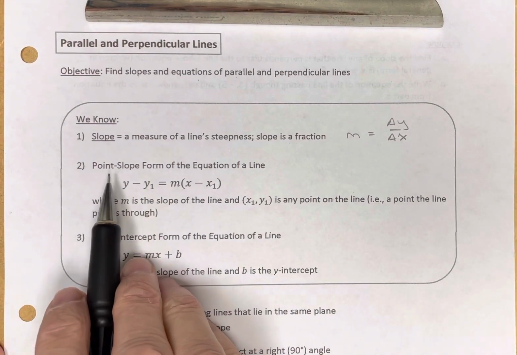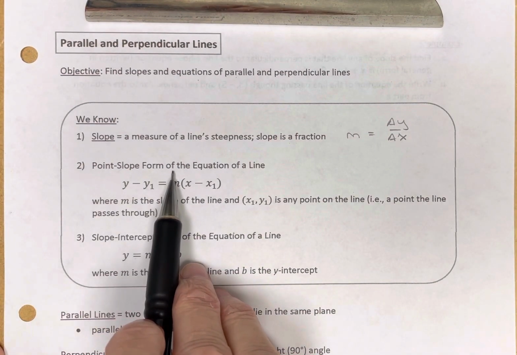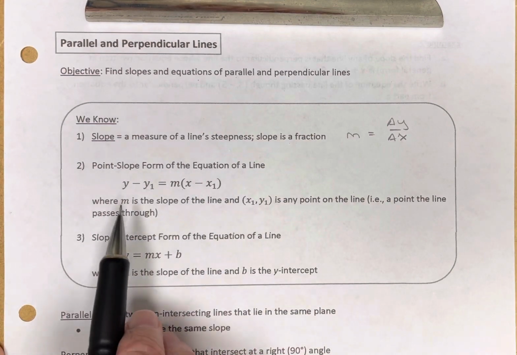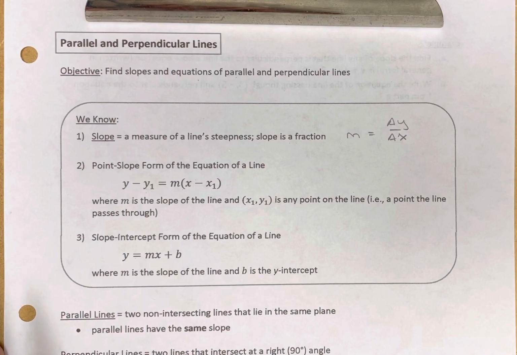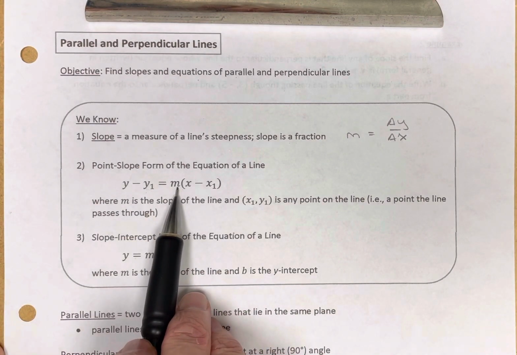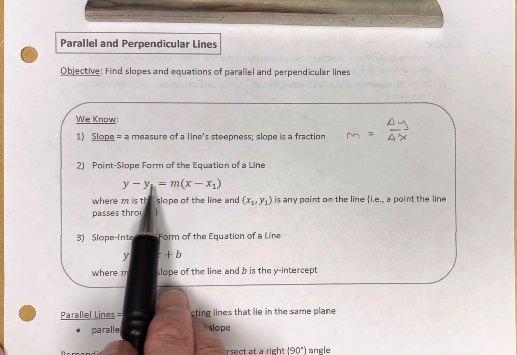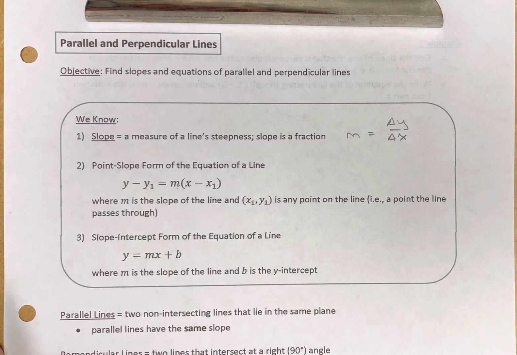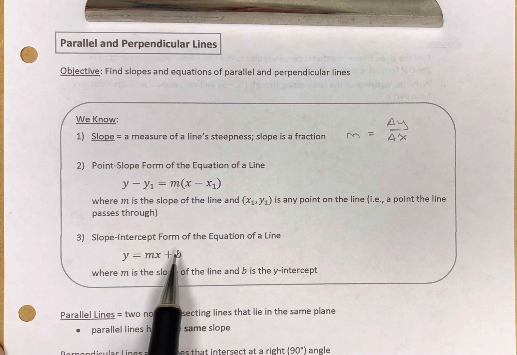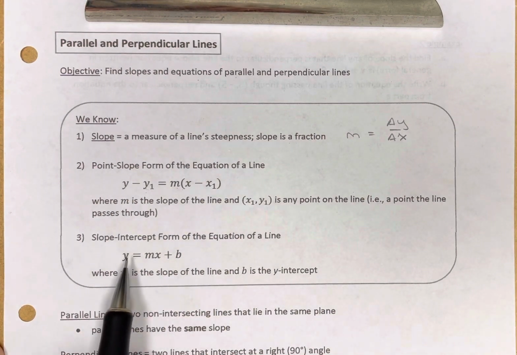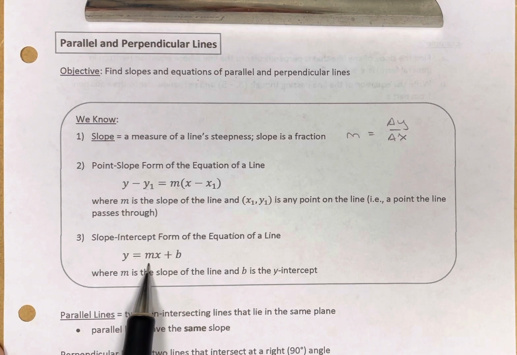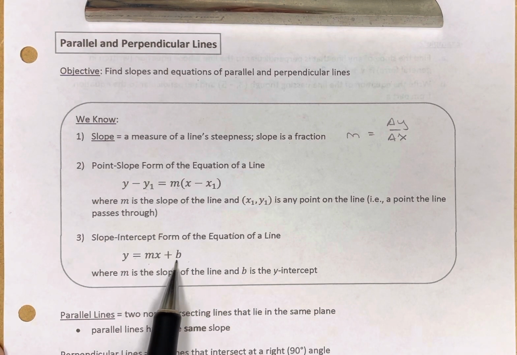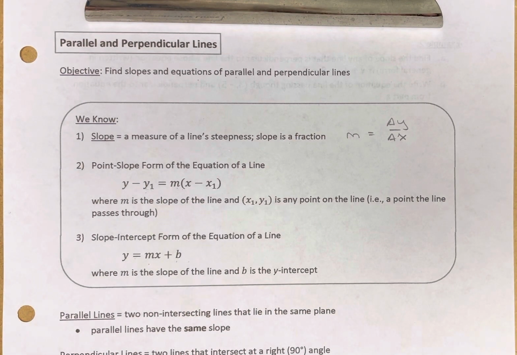Number two, we know the point slope form of the equation of a line. Y minus y1 equals m times x minus x1, where m is the slope and x1, y1 is any point on the line. And number three, we know the slope-intercept form of the equation of a line. Y equals mx plus b, where again, m is the slope, and in this case, b is the y-intercept.